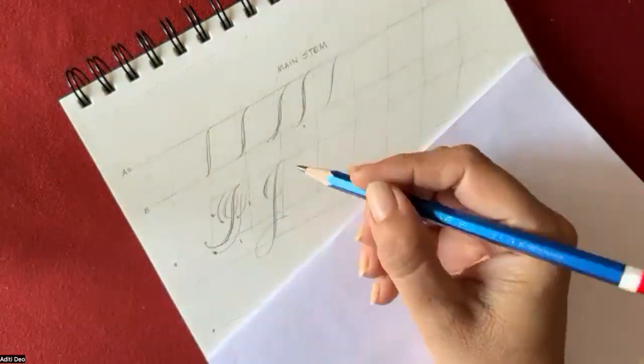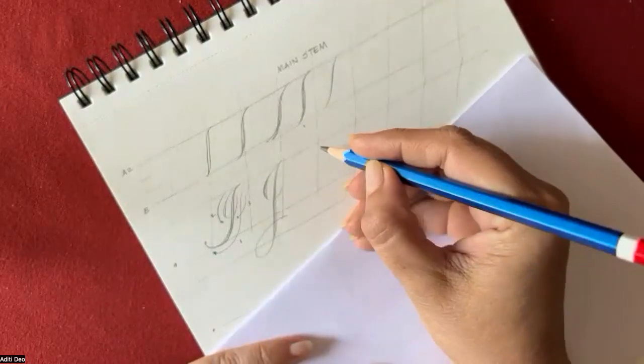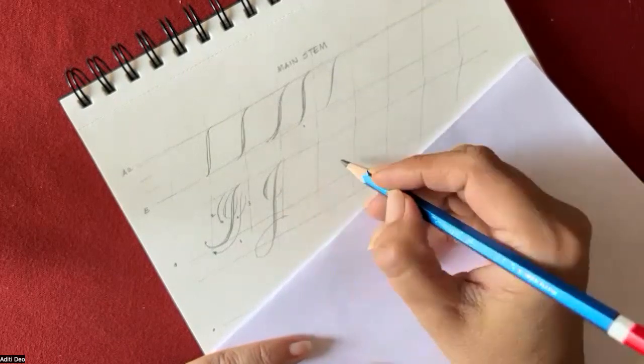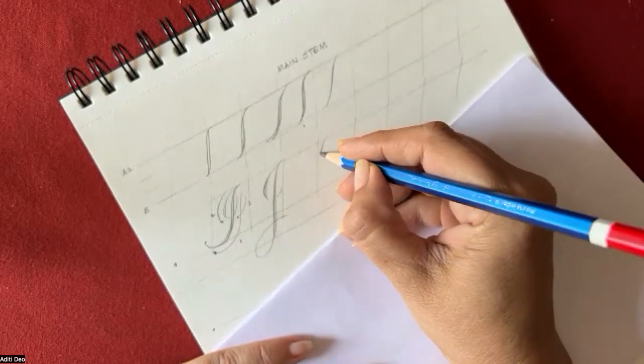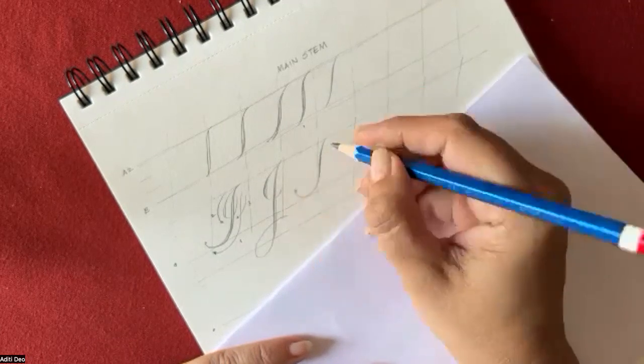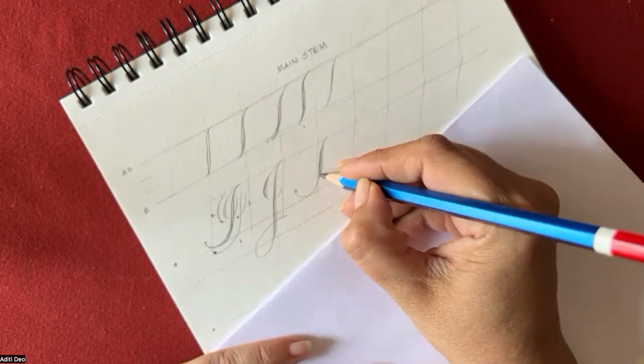Okay, next one is the letter S. So leave some gap, make the same stroke like the I, thickness.